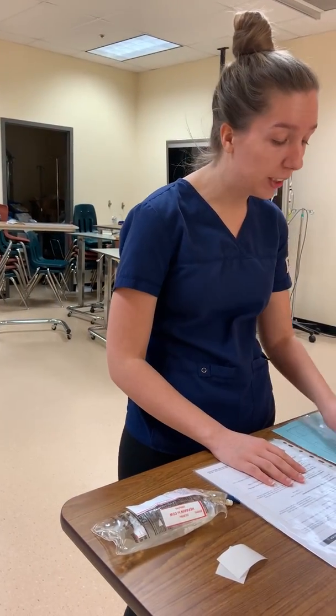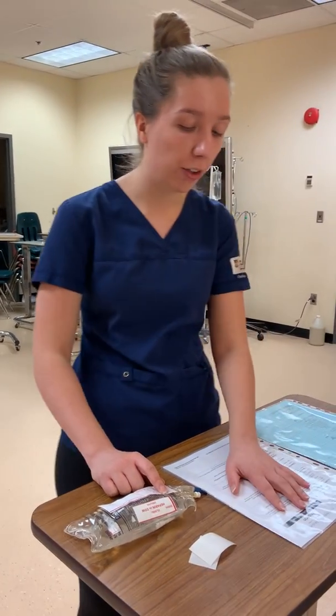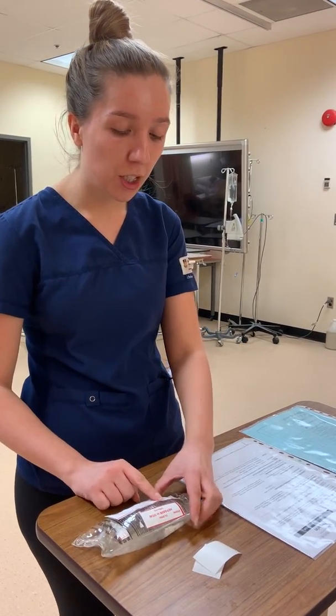So by looking at the bag, my label, my MAR, and my monograph, I'm going to start off with the correct patient. I have Wendy Holmes, the right patient. They have prescribed heparin. I have the monograph for heparin, a bag of heparin, and my label says heparin.